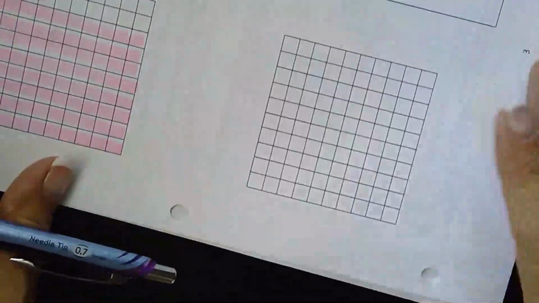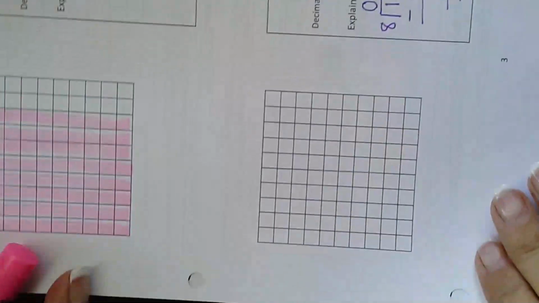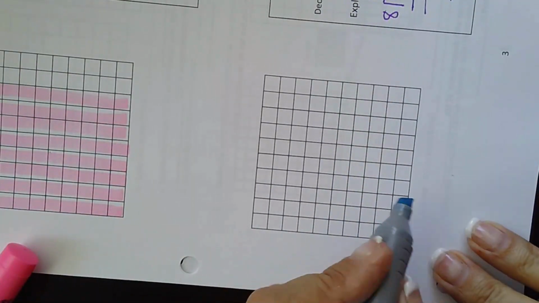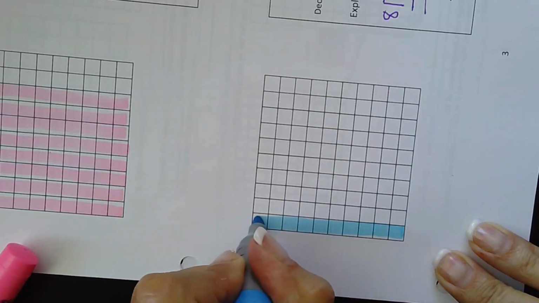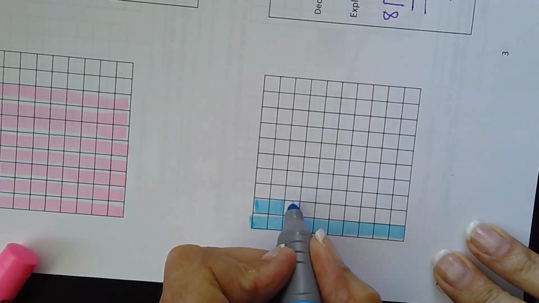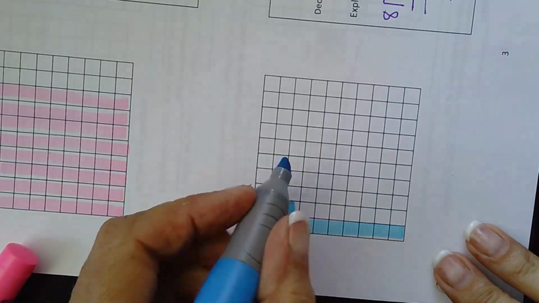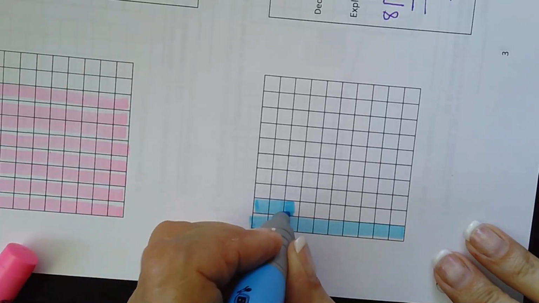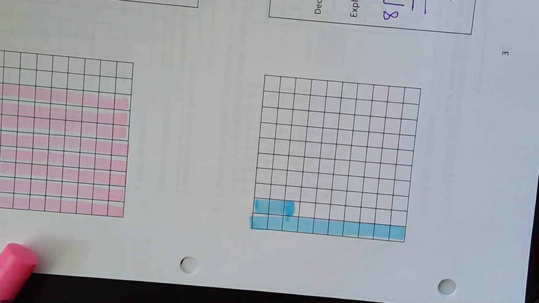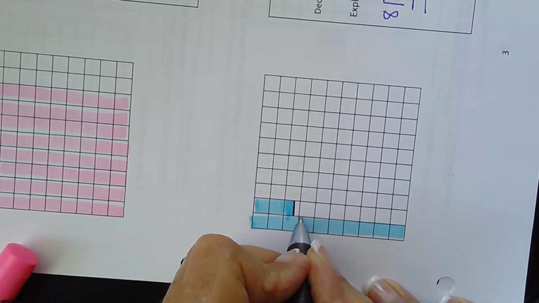So let's go ahead and do our shading. So it says 1 strip, 2 squares, and then 5 out of 10 on a thousandths means half of a box here. Right? Because remember how the thousands was taking one of these boxes and magnifying it? So 5 out of 10 would be half of the hundreds box.